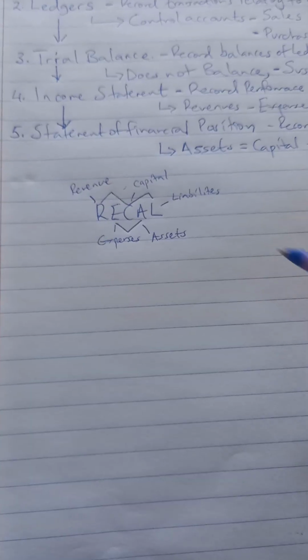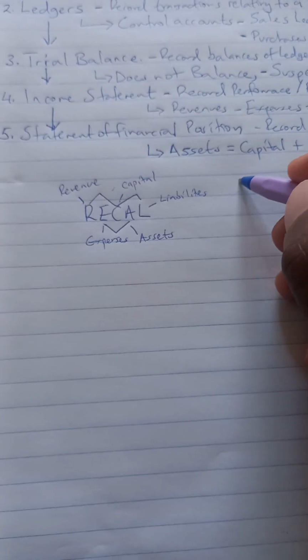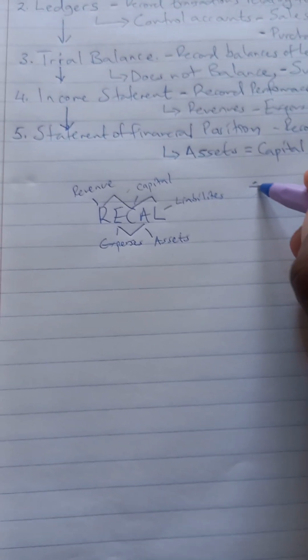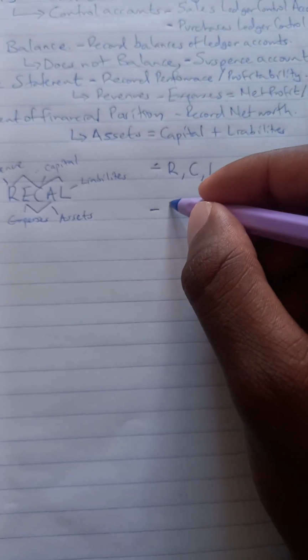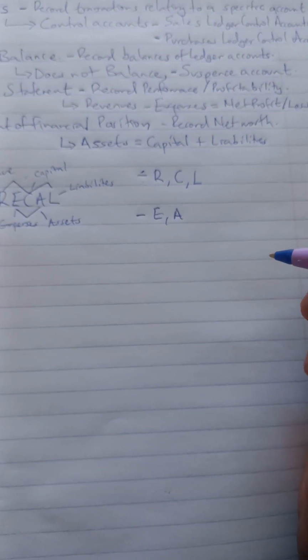So up here we have one family: we have revenue, capital and liability. And then down here we have expenses and assets. Okay, so why am I talking about this?